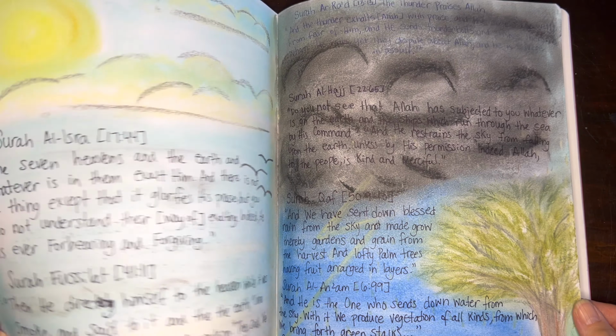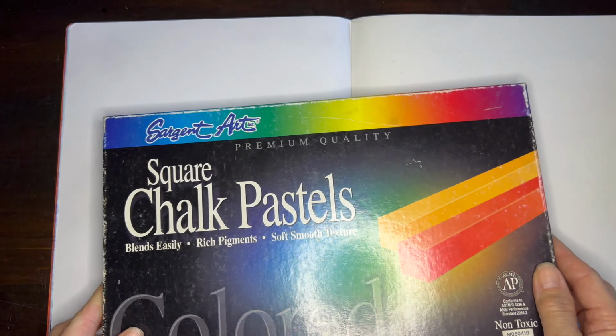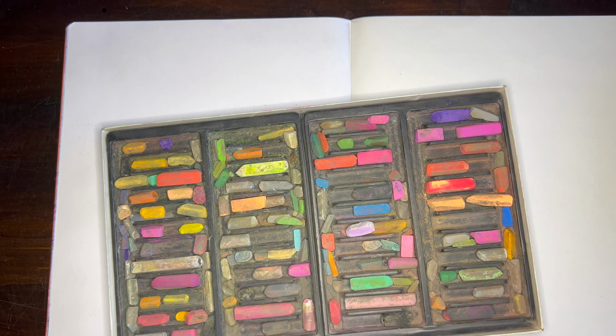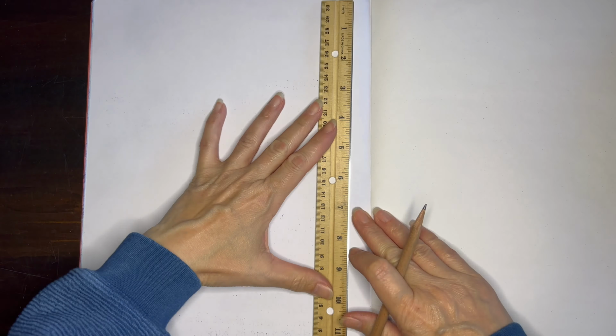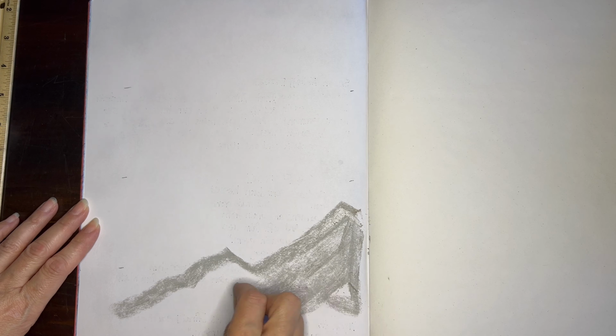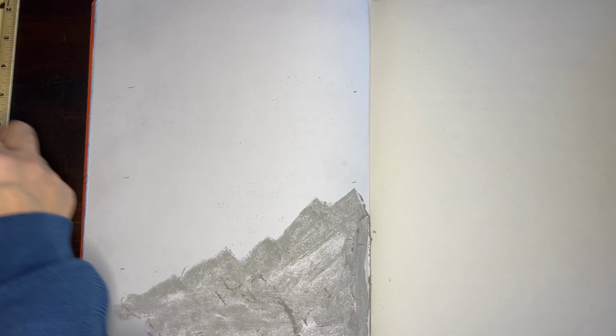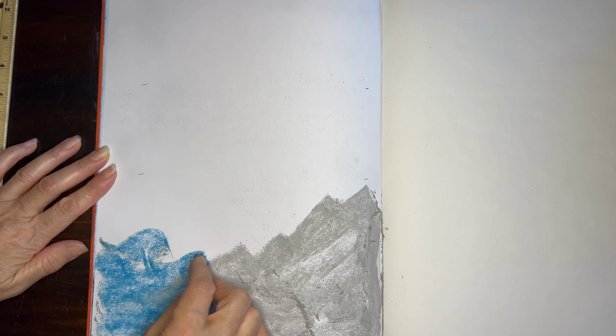We're working in our main lesson books rather than the chalkboard. These measure 9.5 inches by 12.5 inches, and each of these pages is separated by an onion skin. I'm working with our Sargent Art square chalk pastels for this lesson, but you could use colored pencils if you wish. I'm going to divide the page into roughly 4 different segments because we are studying sound and the way that sound moves through different media.